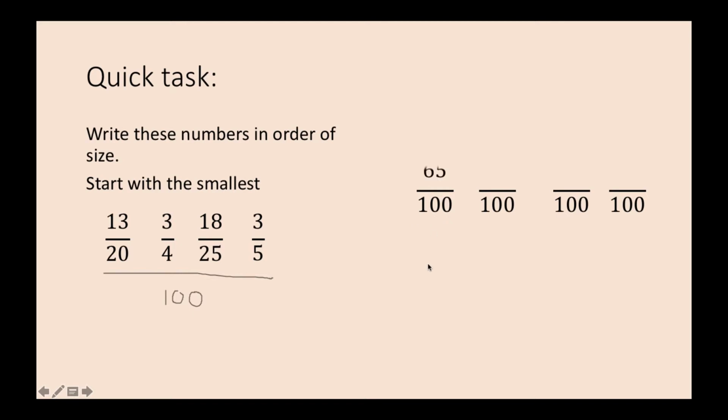So 20 times 5 makes 100, okay? So let's write that down so you've got it. Times that by 5 gives you 100, which means you have to do 13 times 5. And 13 times 5 is 65.